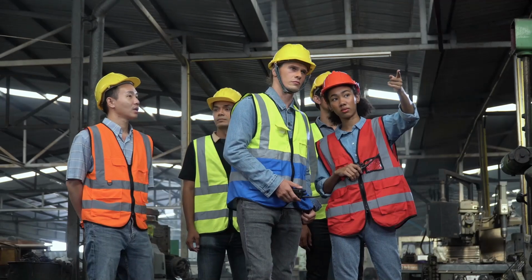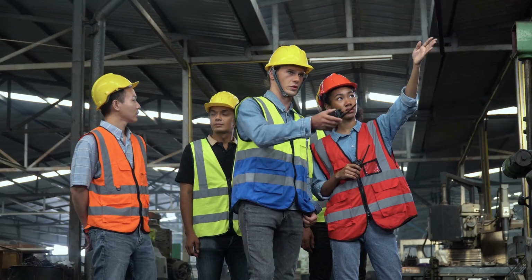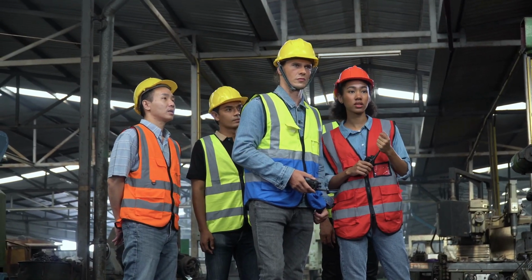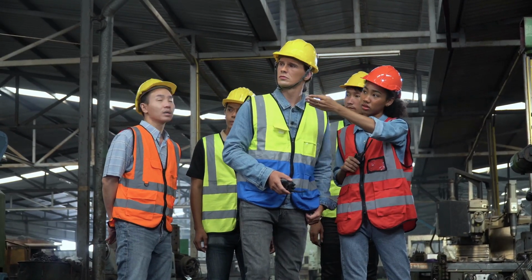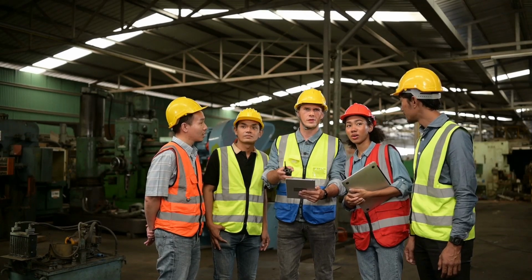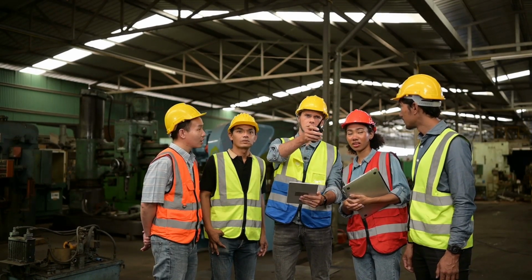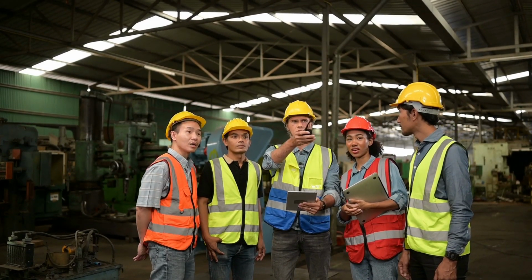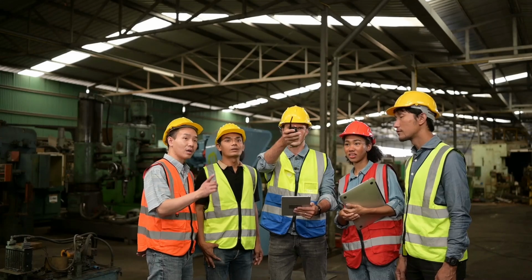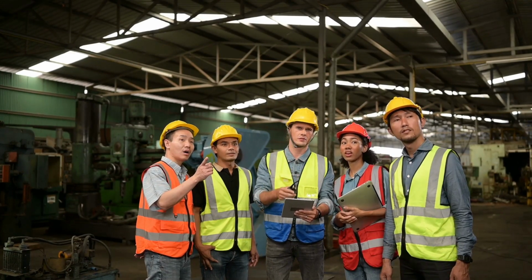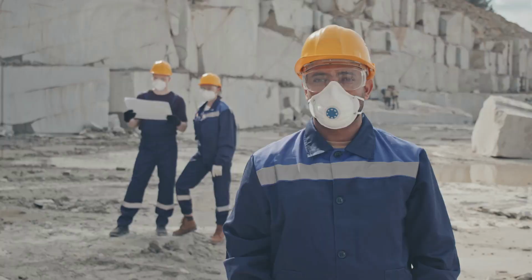A job hazard analysis is a systematic examination of a job that identifies potential hazards and determines the safest way to perform the work. It breaks down each task into steps, identifies potential hazards at each step, and establishes controls to minimize or eliminate these hazards.